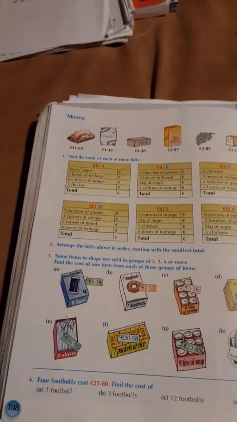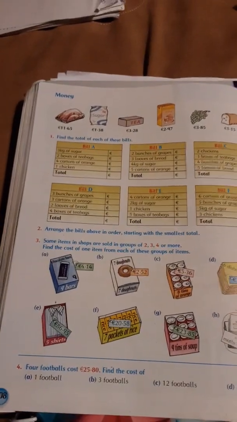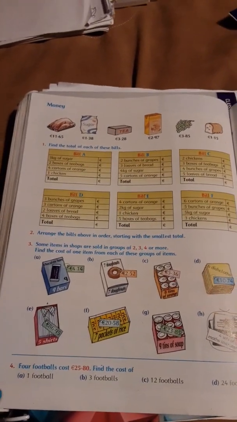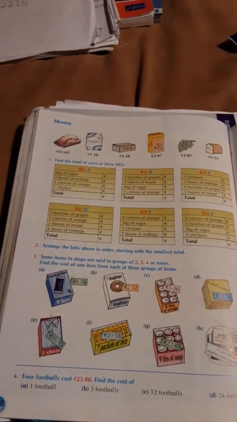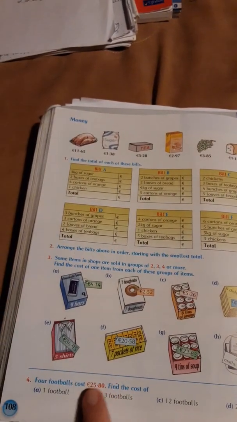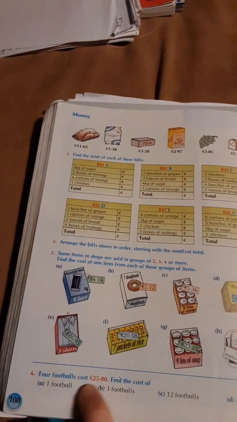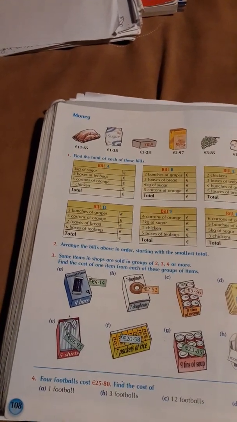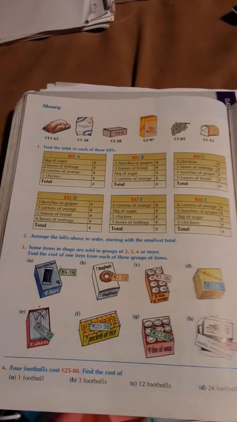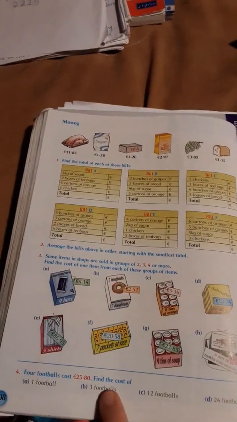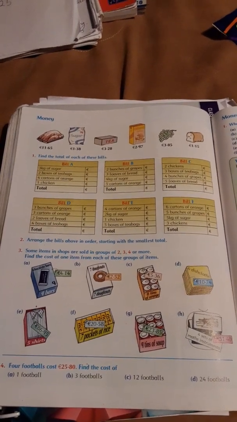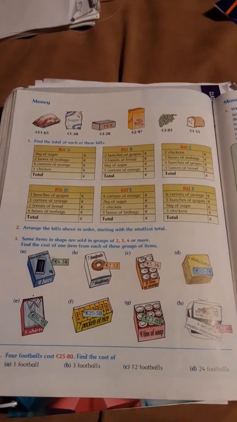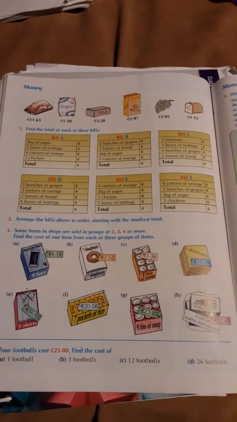Now, moving down to number 4. 4 footballs cost $25.80. Find the cost of one football. So that's the key to this whole entire ABCD, when you find the cost of one football. If 4 footballs cost $25.80, to find one you need to divide by 4. Now, once you know how much one football costs, it's really easy to find how much 3 footballs cost. When you find the answer for one football, to get 3 footballs, of course you multiply by 3.